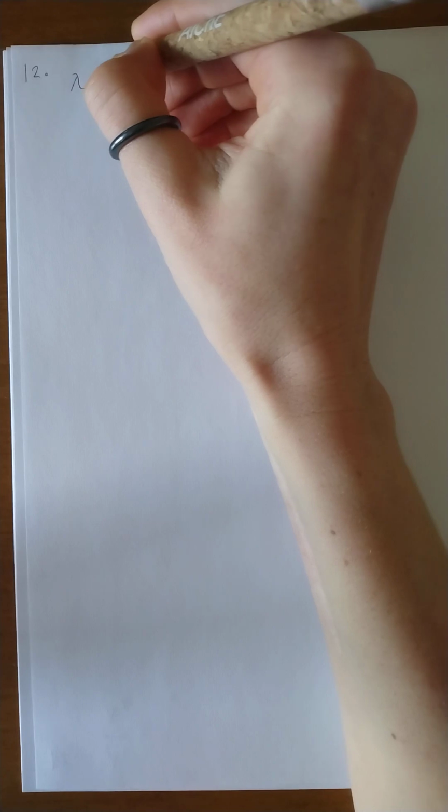So we're going to look at problem 12 on our review activity. And it says, at what pressure is the mean free path of air approximately 1 meter? So in class when we talked about gases, we gave this complete formula for the mean free path, right?